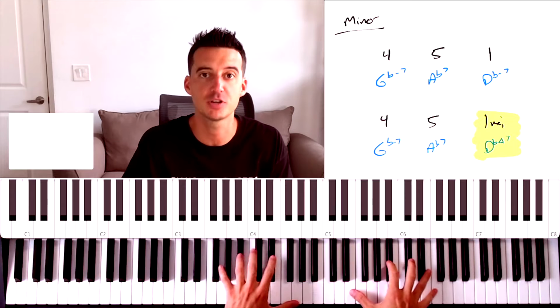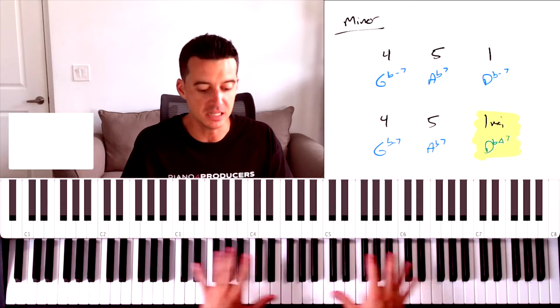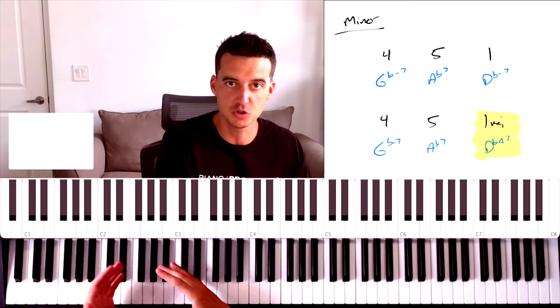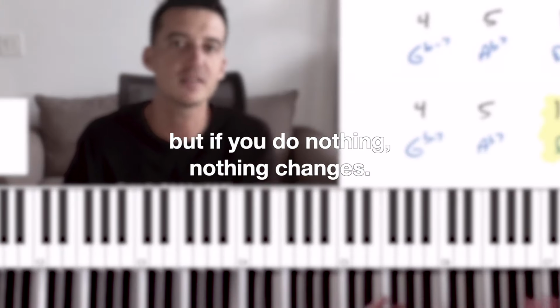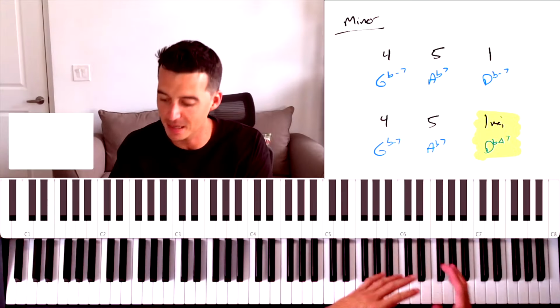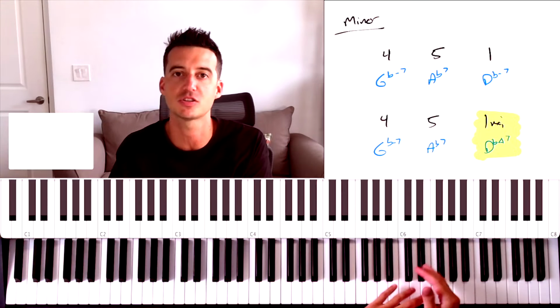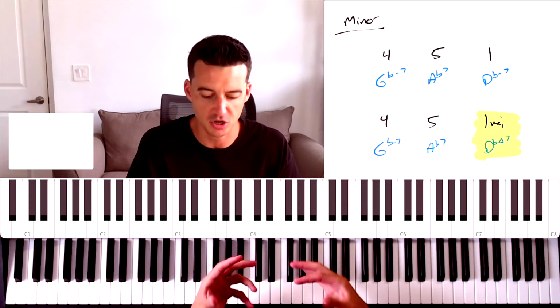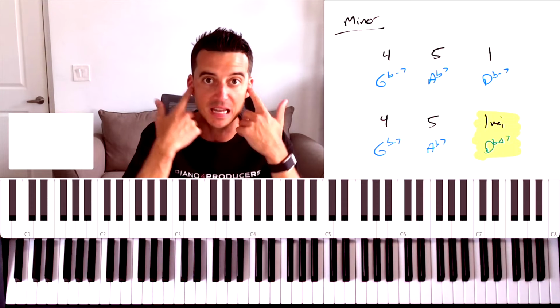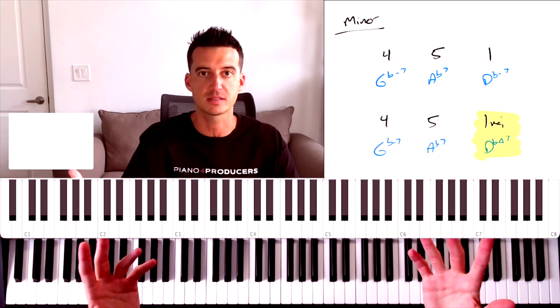Literally apply it in your productions. Try to write a couple ideas using this trick, because you can watch this YouTube video and you can learn and say, oh, that sounds really good. But if you do nothing with it, nothing changes in your life. So apply this tip, start making a beat with it, start writing a song with it, start messing around with it, even if it's just on the piano. And that's how you're gonna start getting these sounds under your fingers and in your ears and into your tracks without having to force it.